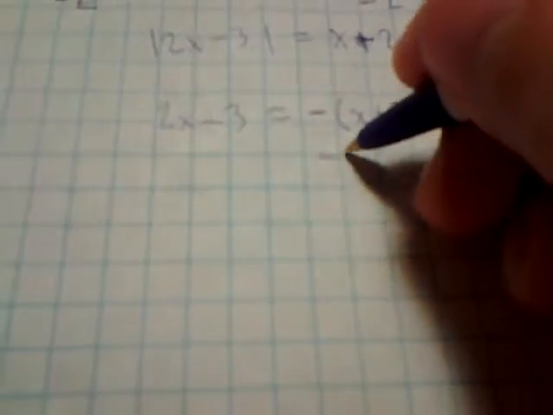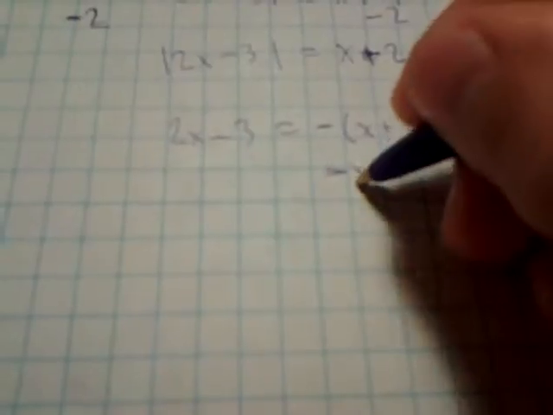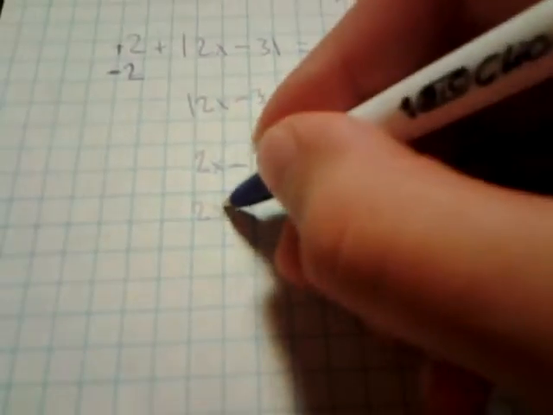So we'd be distributing it. So that would give us negative x minus 2 equals 2x minus 3. So we have it like this. And remember, this is for the negative form. We'll do the positive after.